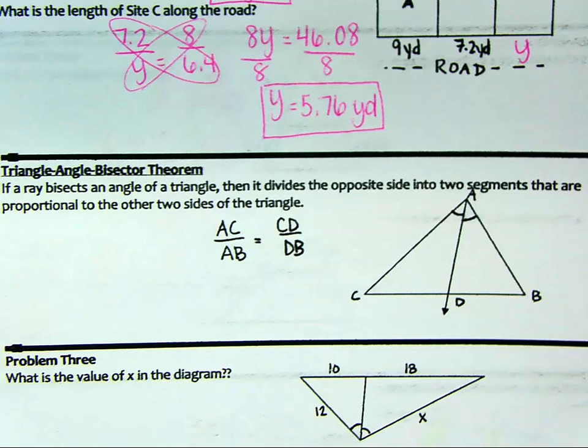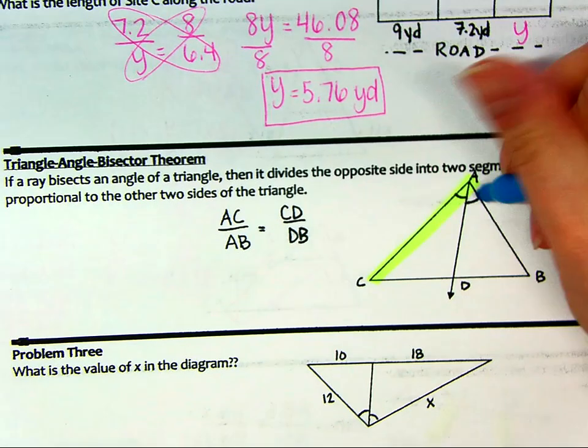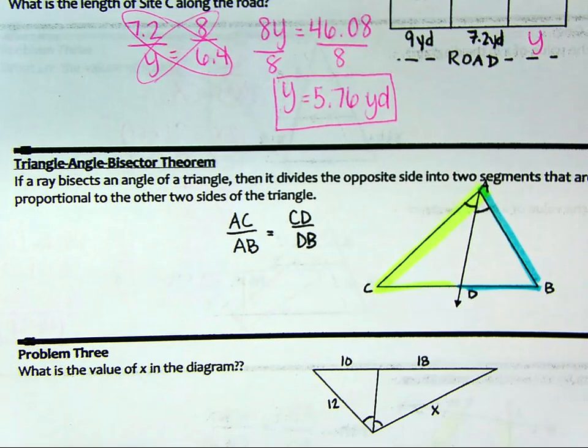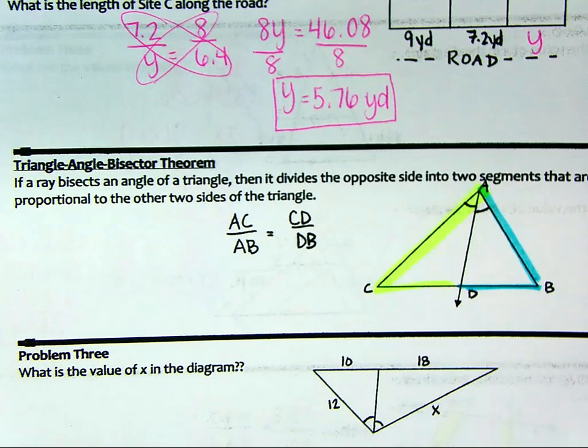This is called the triangle angle bisector theorem. It says if a ray bisects an angle of a triangle, so here's our ray, then it divides the opposite side into two segments that are proportional to the other two sides of the triangle. So I can say that, I'll highlight these again for you, AC over AB is going to be equal to CD over DB. Okay, it's kind of strange. Usually you would think you would stack this on top of that and this on top of that. So be careful whenever you use this because it is set up a little bit differently.